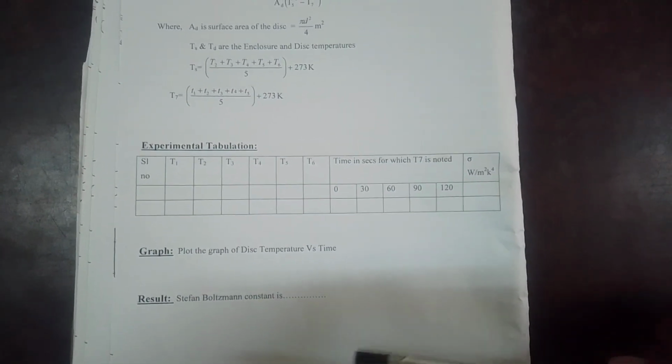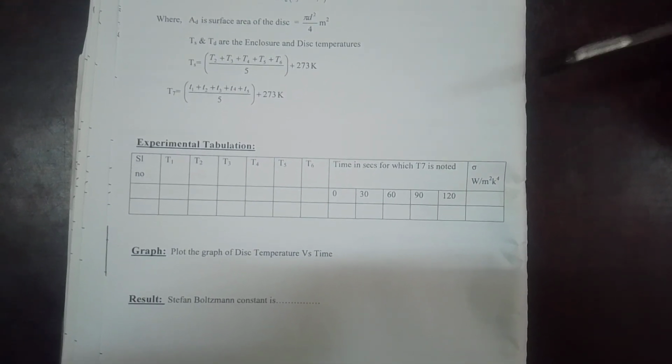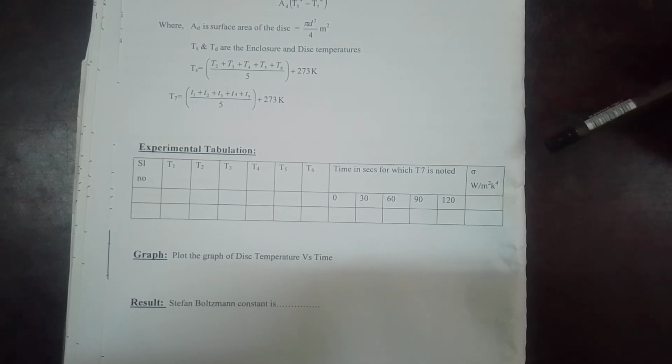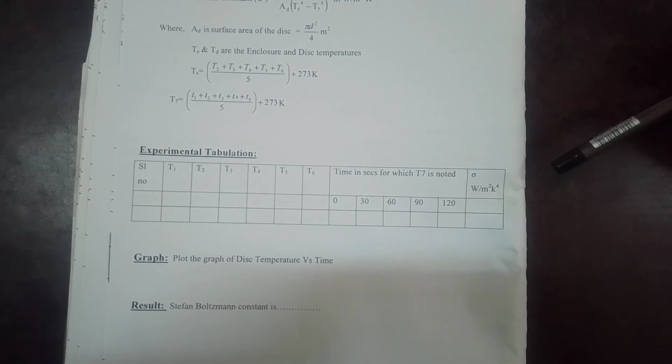Here we will see the experimental tabulation, where you can find the temperatures T1, T2, T3, T4, T5, T6 from the thermocouples. And here we find the time in seconds for which the temperature T7 is measured at different time intervals: 0 to 30 seconds, then 60 seconds, 90 seconds and 120 seconds.